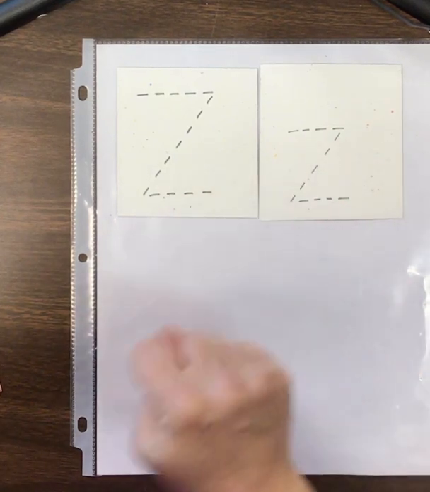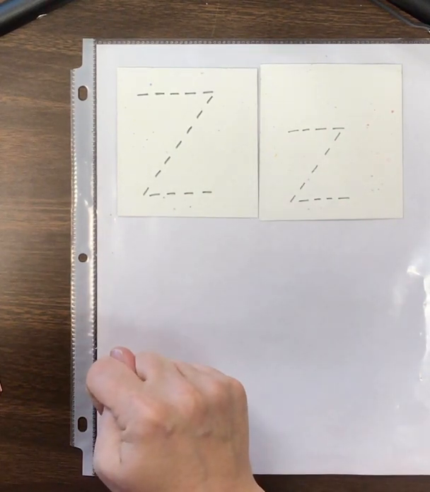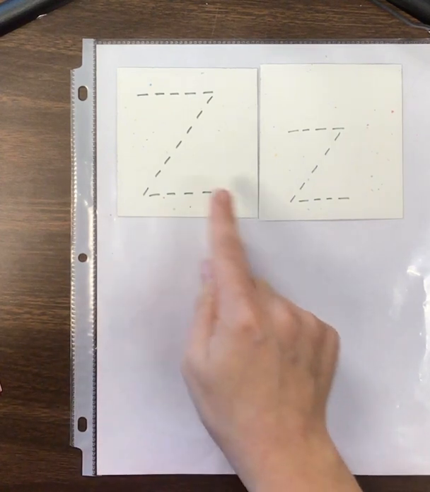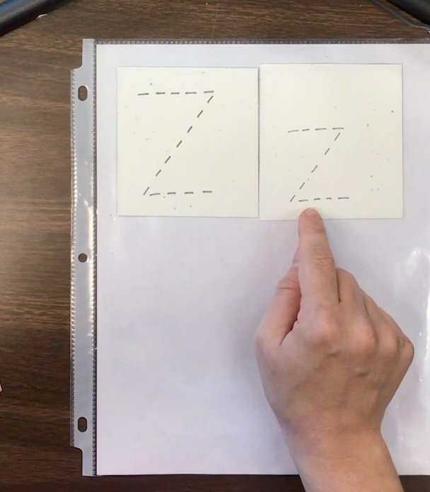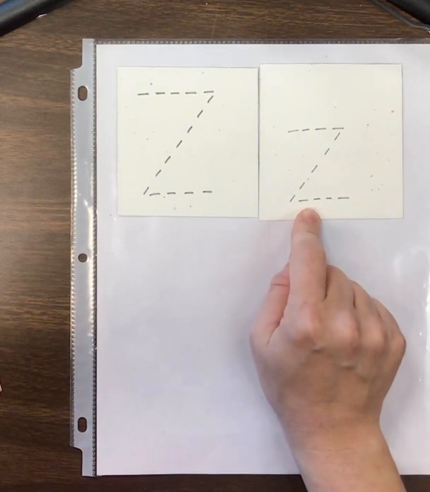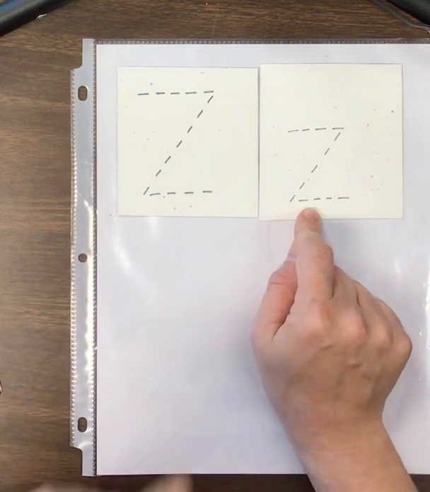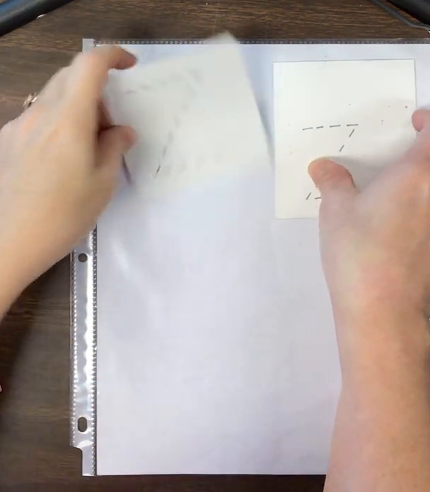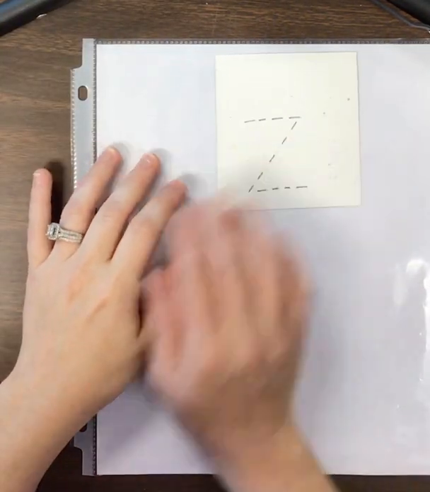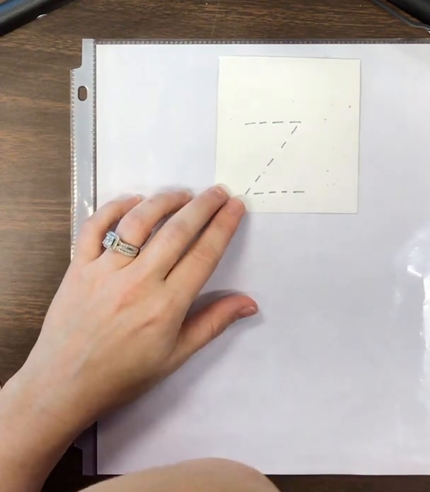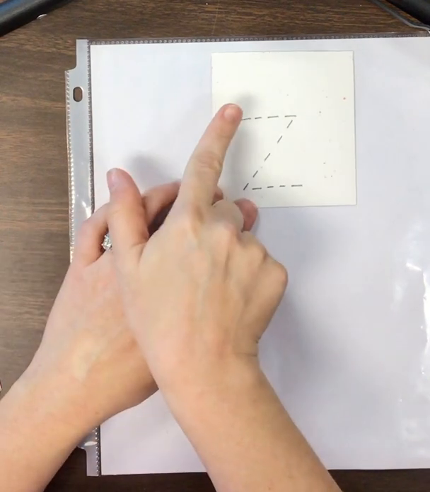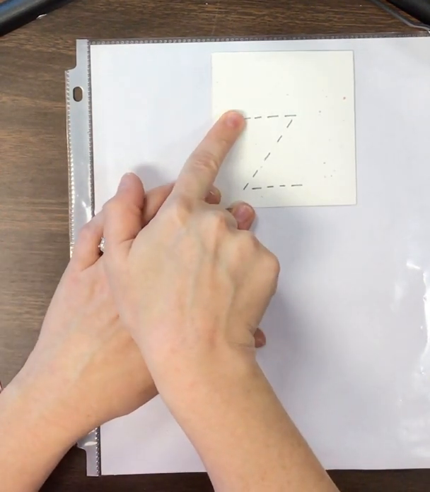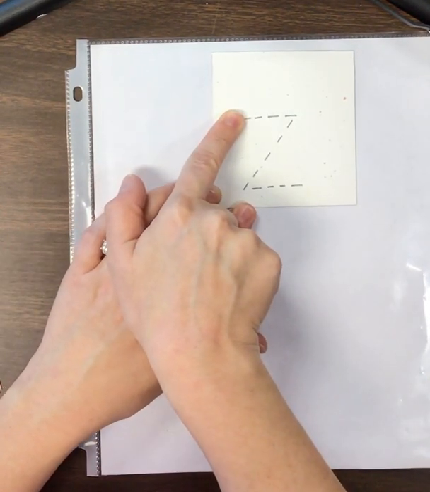Do they look the same though? You're right, they do. They look exactly the same. So if you can write your uppercase Z, will you be able to write your lowercase? You sure will, because if you can write one, you can write the other. It's just that one of them's a little bit bigger. Okay, so I'm gonna move my uppercase card out of the way, and let's finger trace our lowercase z. Where's your finger gonna go to begin? Yep, right here. Okay. Say the letter with me when you do it.